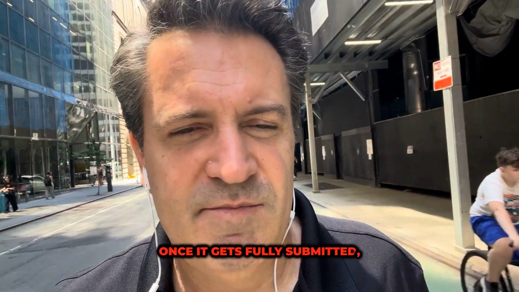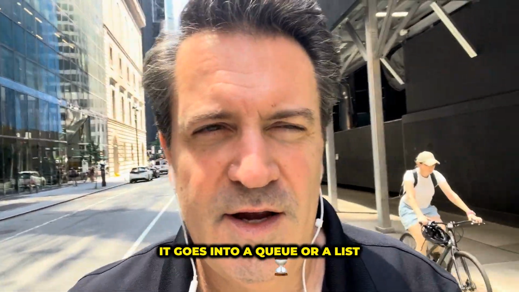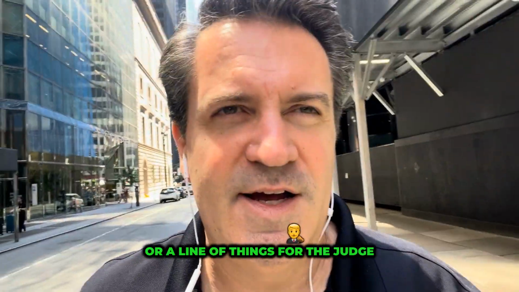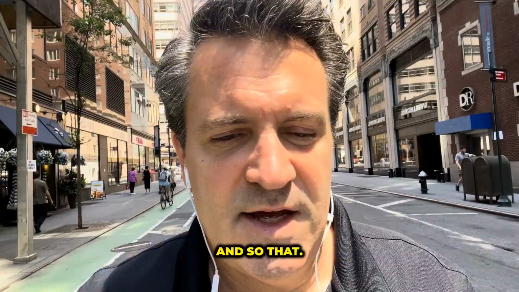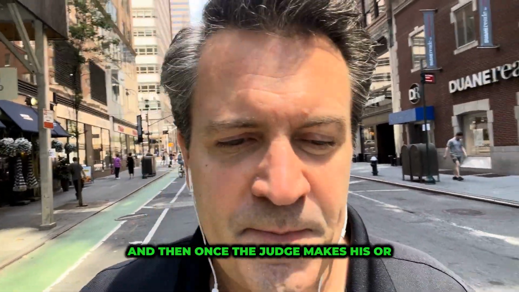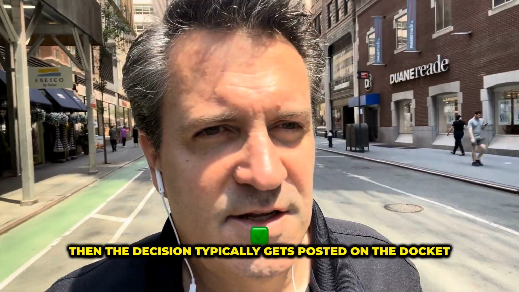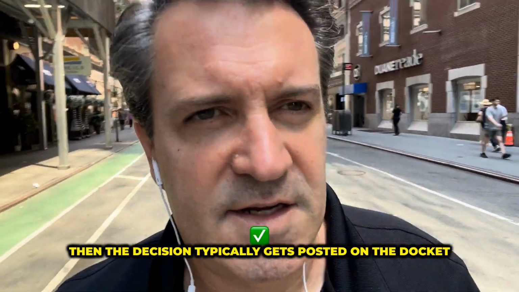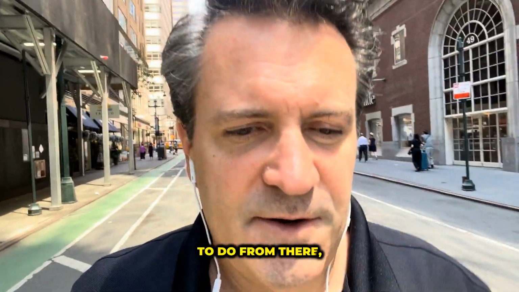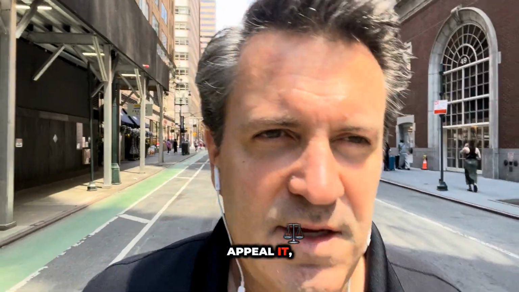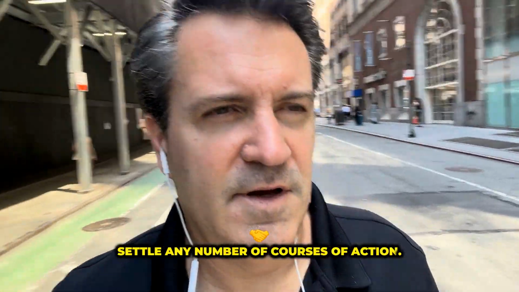Once it gets fully submitted, it goes into a queue or a list or a line of things for the judge to decide. And then once the judge makes his or her decision, then the decision typically gets posted on the docket of the case, and then the parties can figure out what to do from there: accept it, appeal it, settle, any number of courses of action.